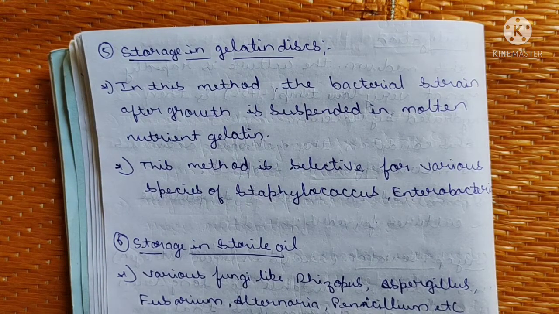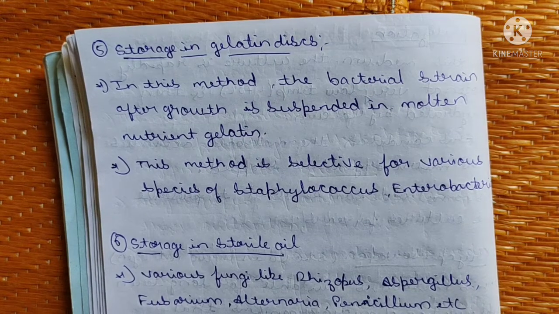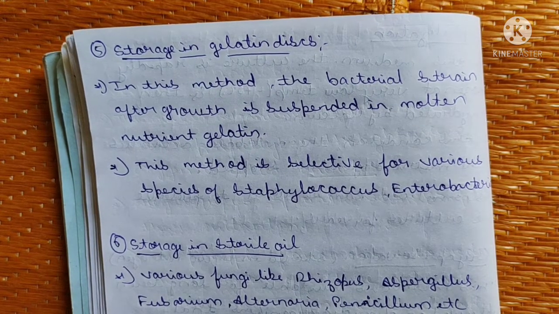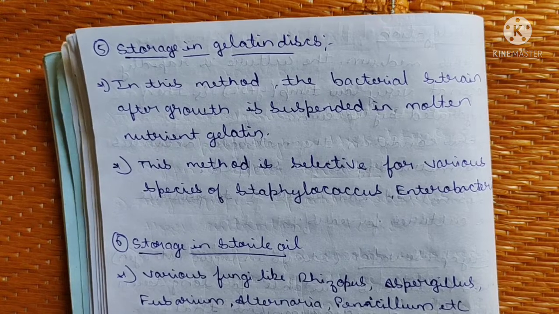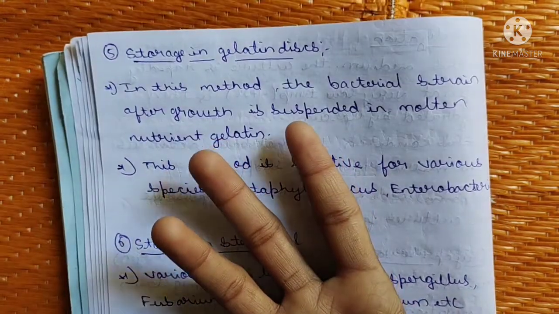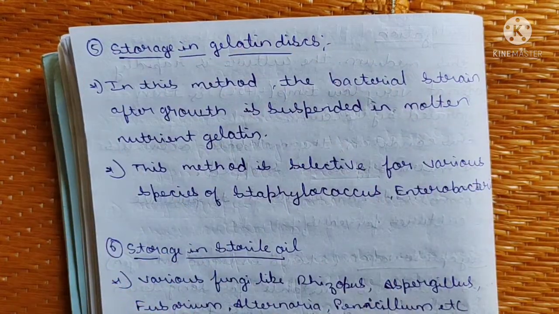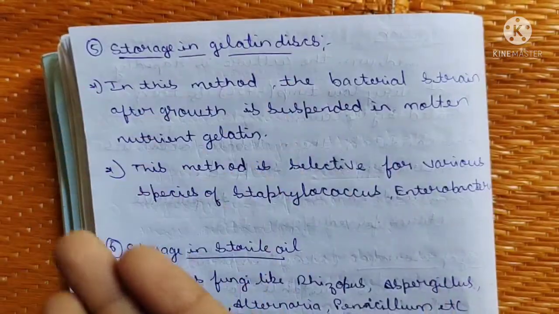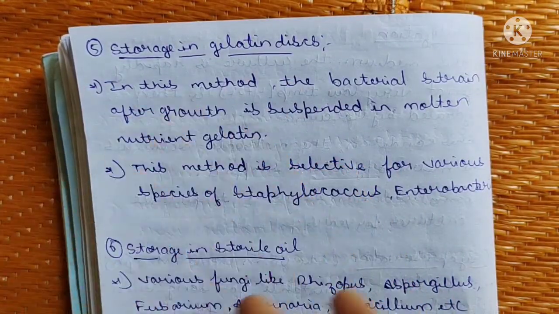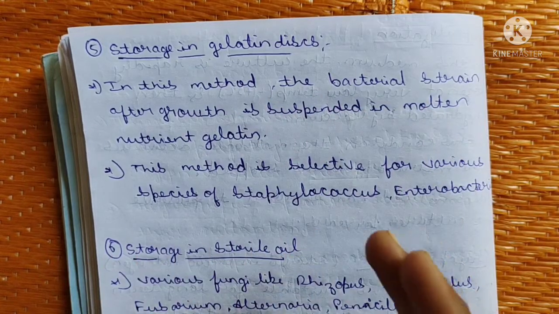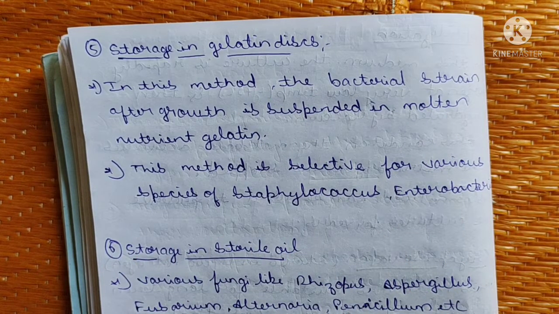In this method, the bacterial strain after growth is suspended in molten nutrient gelatin. What we are doing is taking gelatin discs. Gelatin means the discs which are made up of gelatin, a jelly-like substance. This method is selective for various species of streptococcus and enterobacteria.